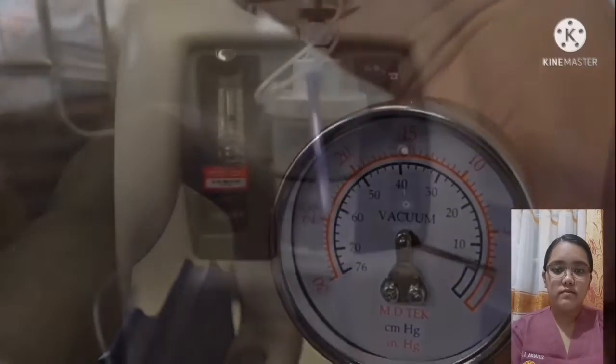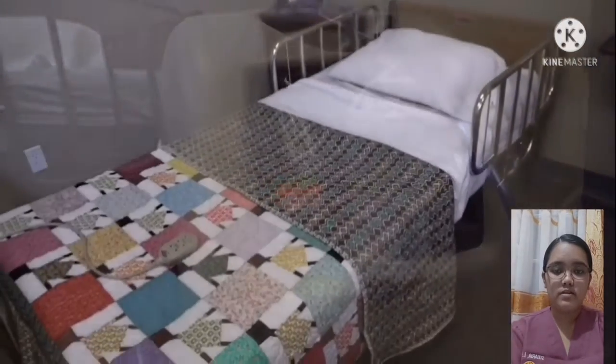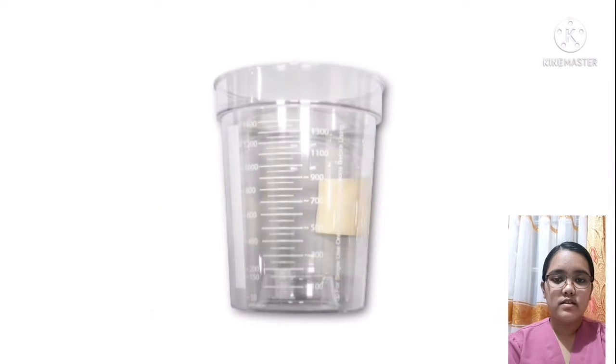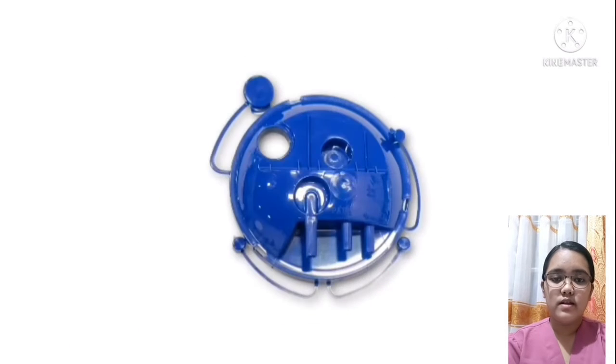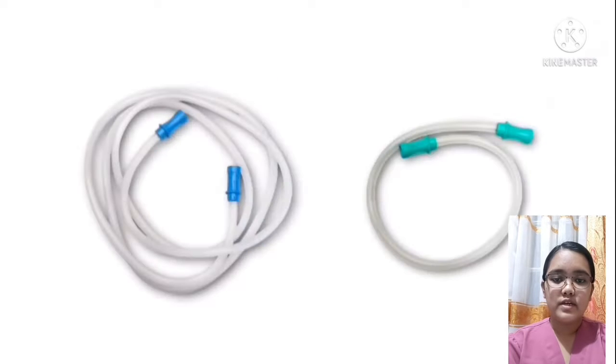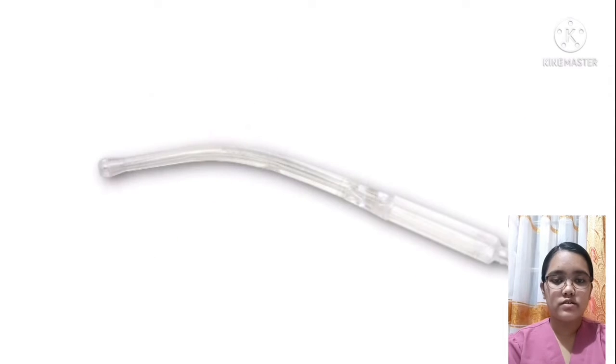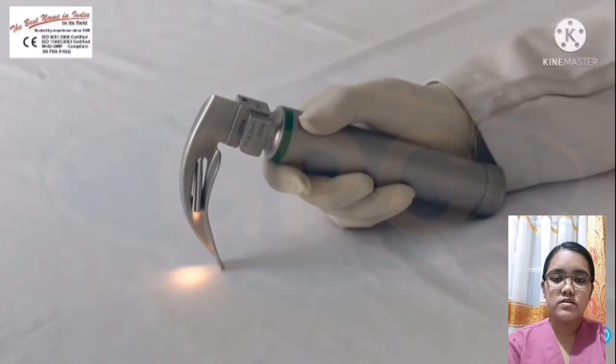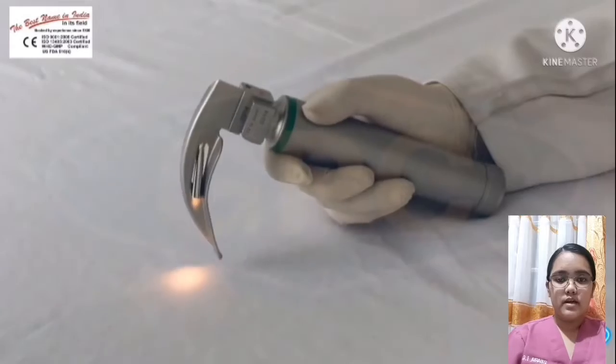Prepare the patient for intubation and prepare the suction apparatus: the machine itself, the collection container, leads to the canister, connection tubing, and Yankauer suction tip. Before using the laryngoscope, we also need to check if there is a light.